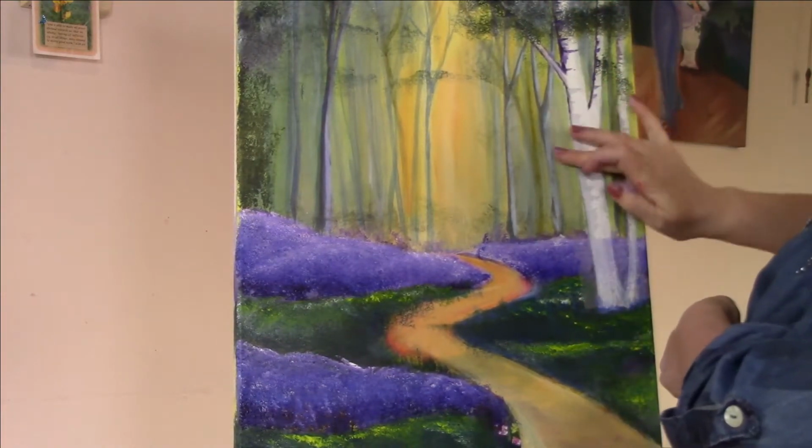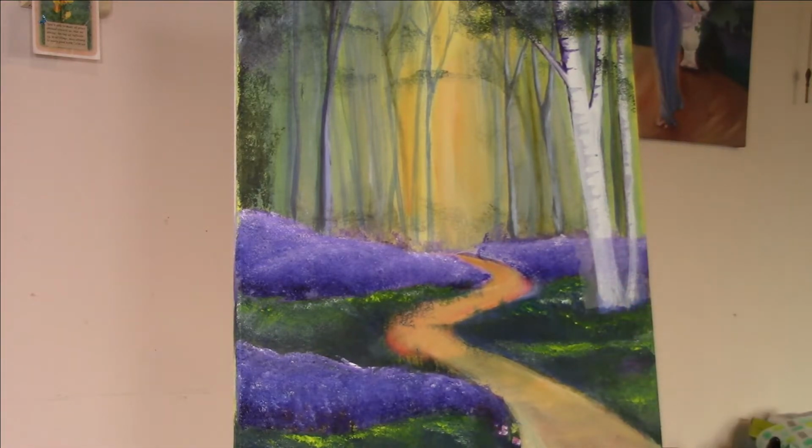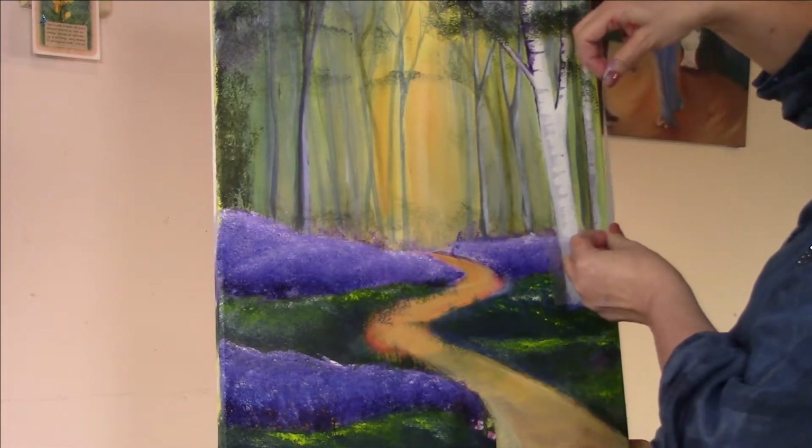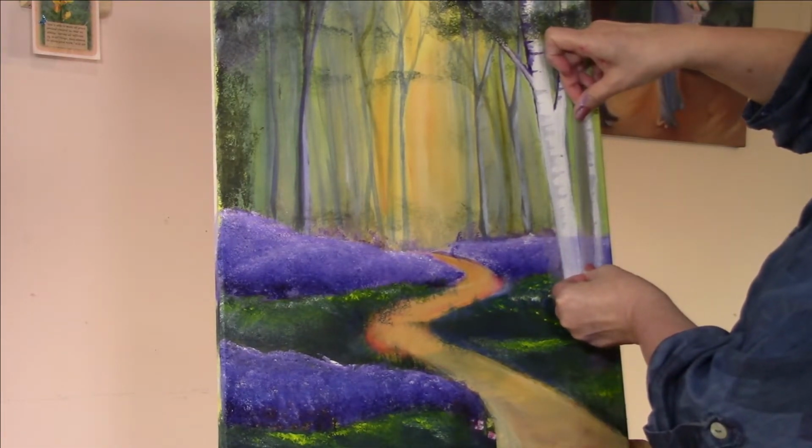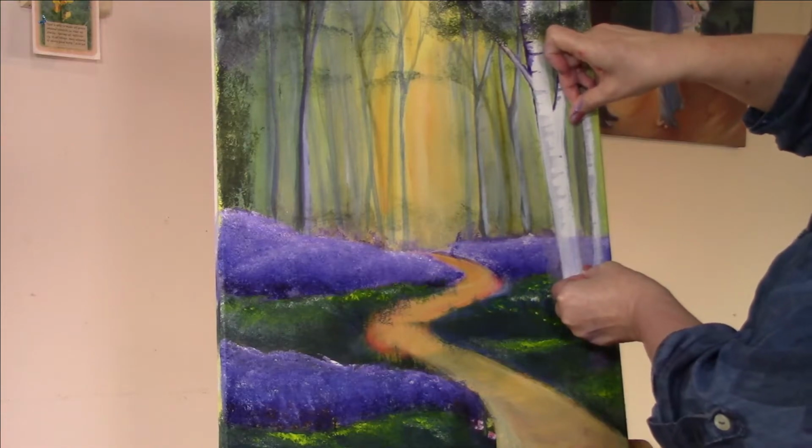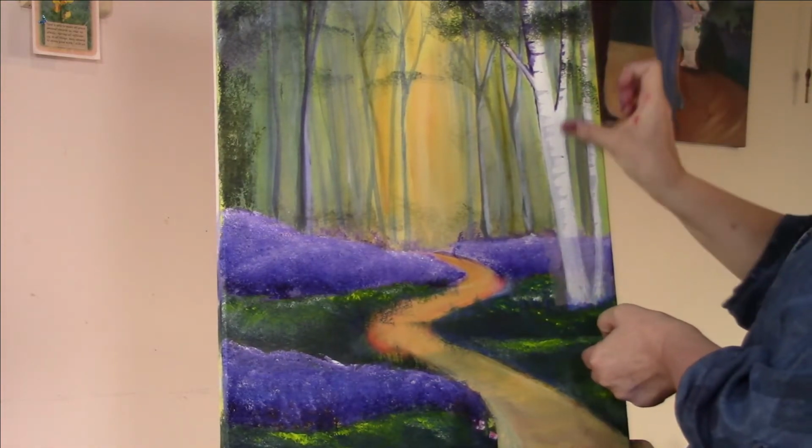Masking tape can be a bit harsh sometimes, so I'm just going to put some scotch tape on that side, and then one for the smaller tree next to it as well. And it just helps to create a very neat, tidy effect. Okay, there you go.